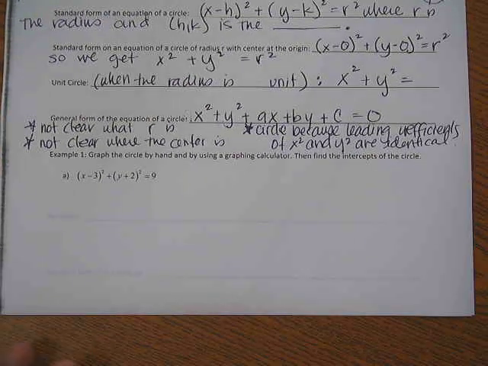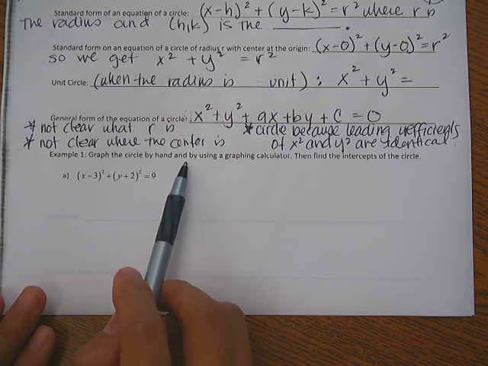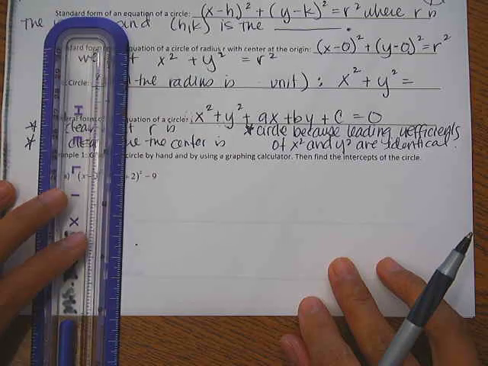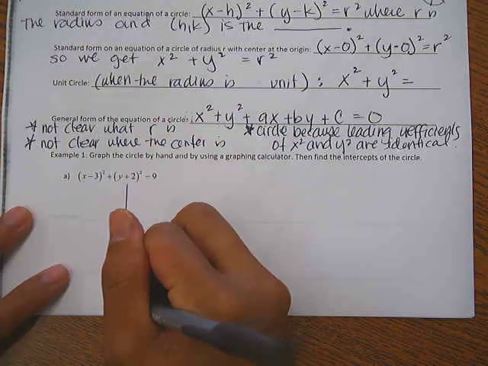And again, if I'm going too fast, then just hit pause. All right, here we go. Graph a circle by hand. So I'm going to draw a coordinate plane. It didn't give it to you, so use your ID or a straight edge and make some tick marks.